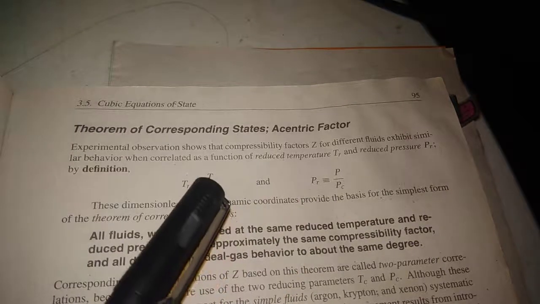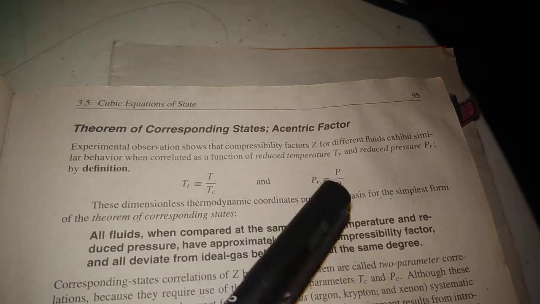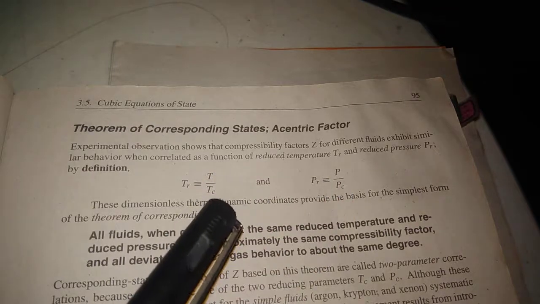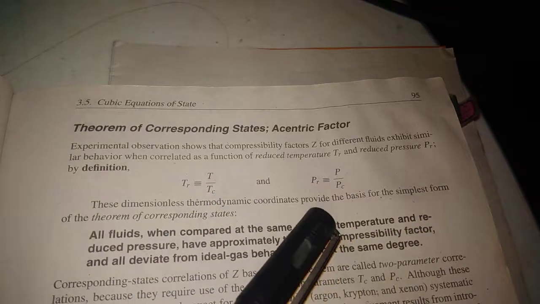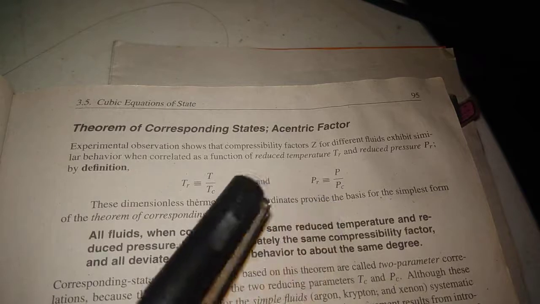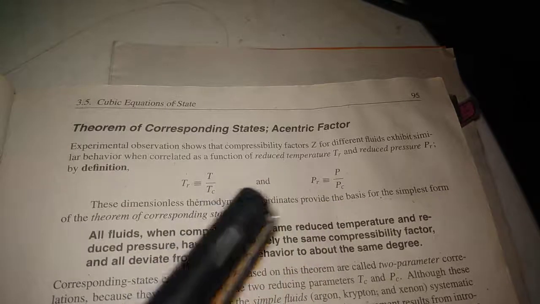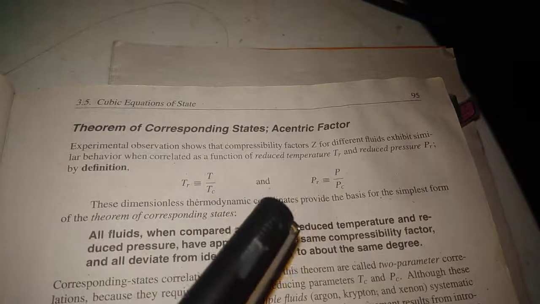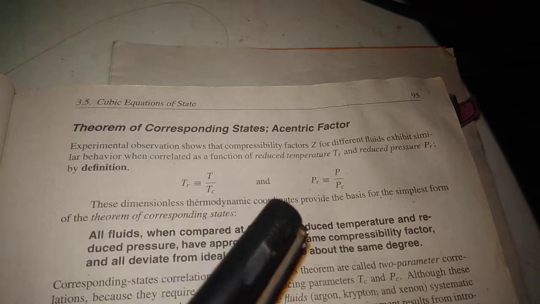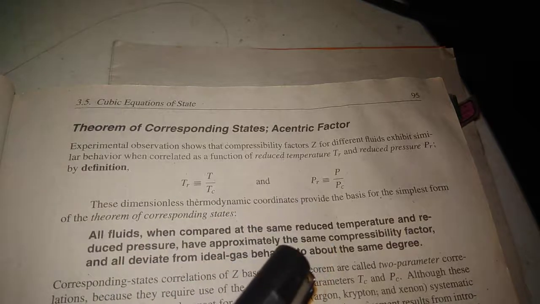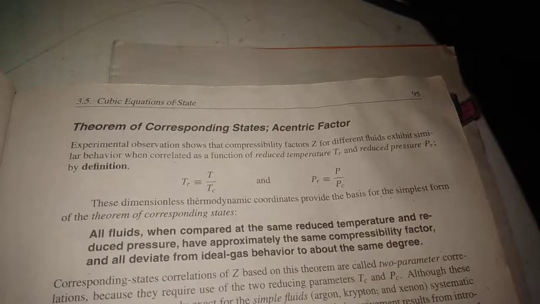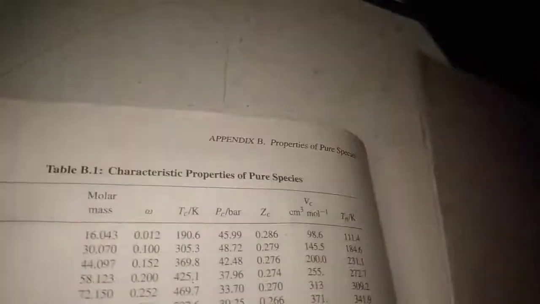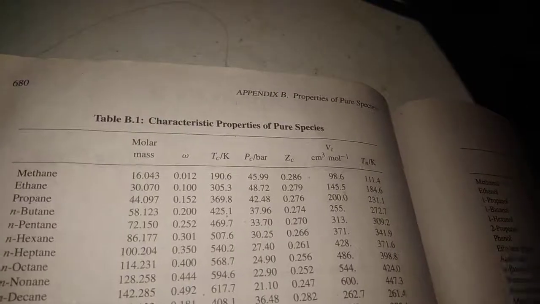As I've said, the temperature and the pressure are given. So where do we get TC and PC? TC and PC are unique to every substance. These are your critical values. We get them from literature. In this case, we go to appendix B1.